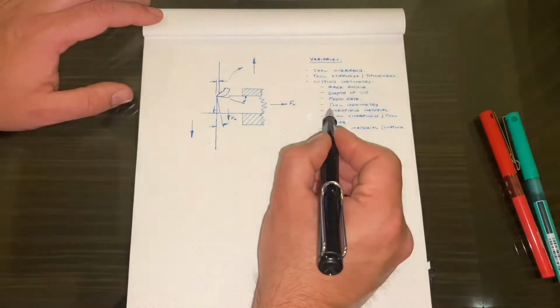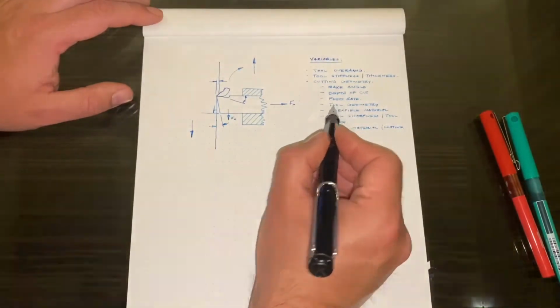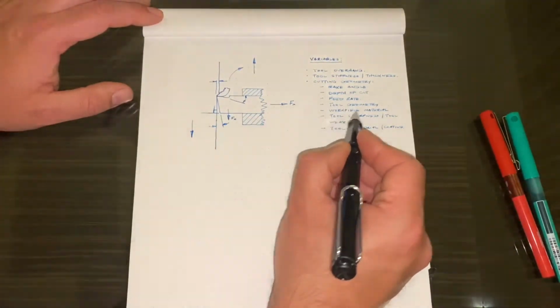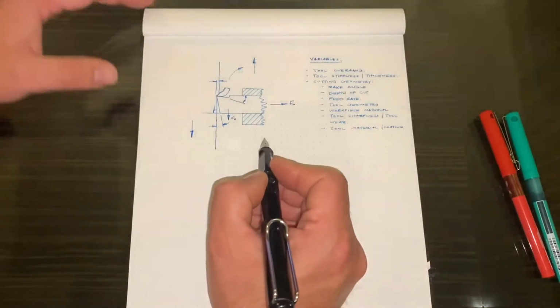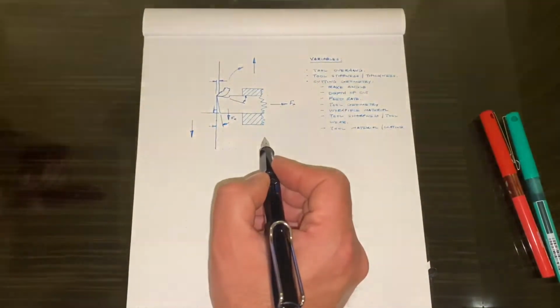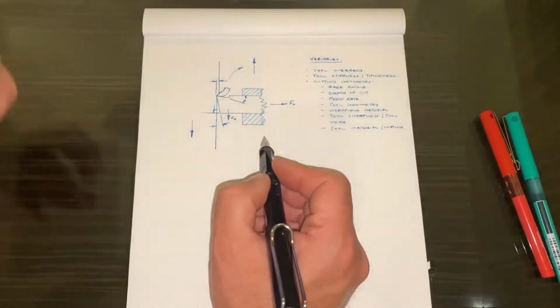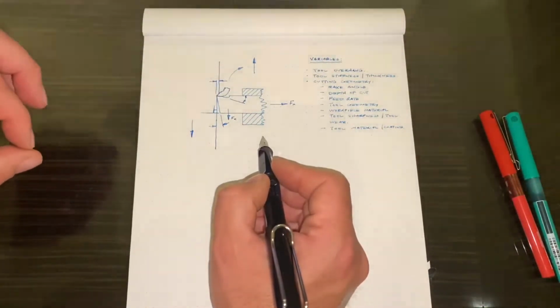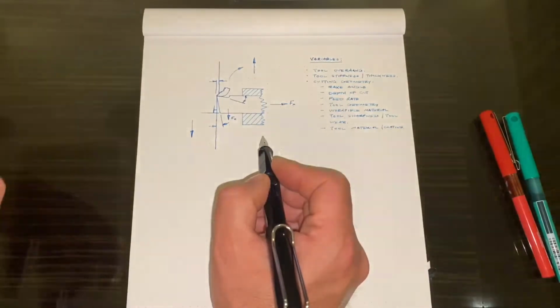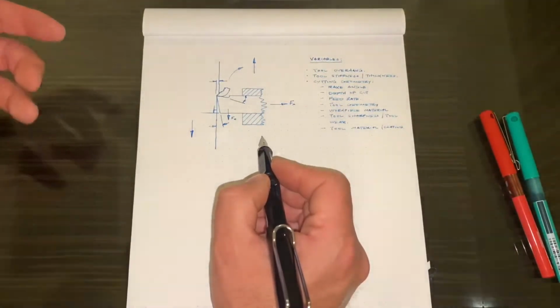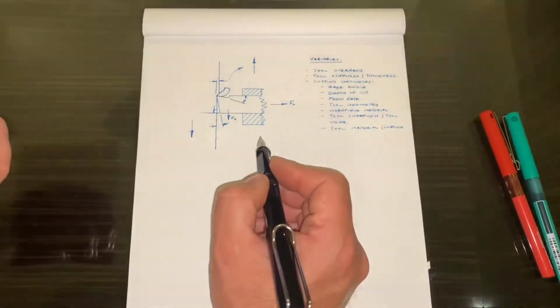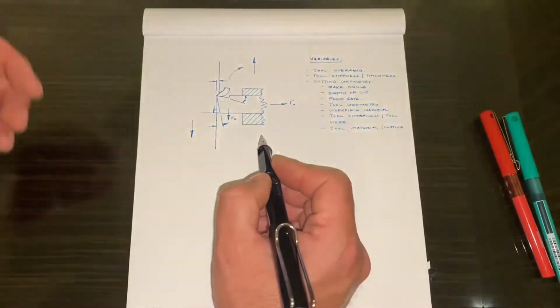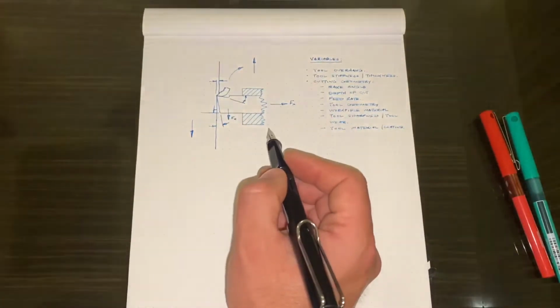The tool geometry, I'll come back to this point in a second. Workpiece material, definitely. A harder material will offer more resistance to cutting, therefore for equivalent work done, i.e. volume of material removed in a given period of time, harder materials will incur much higher reaction forces.